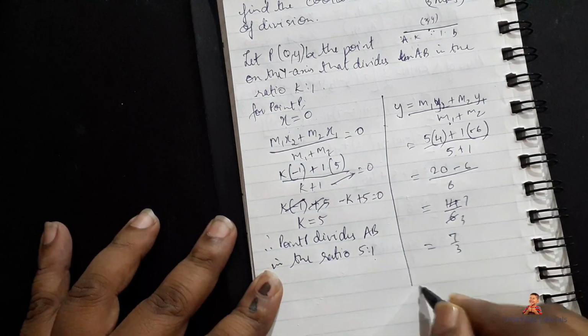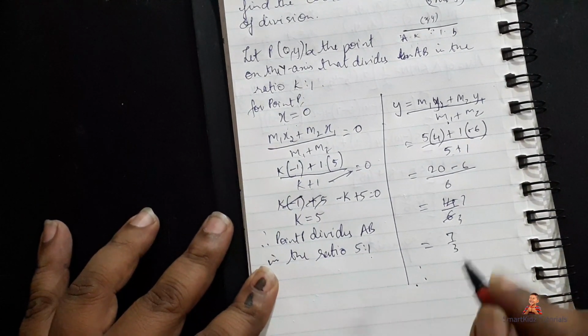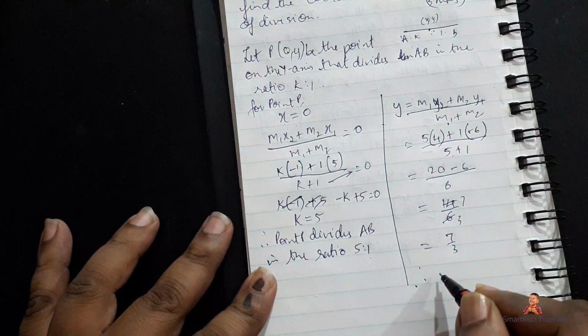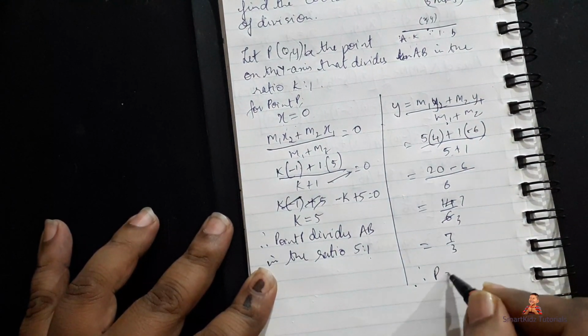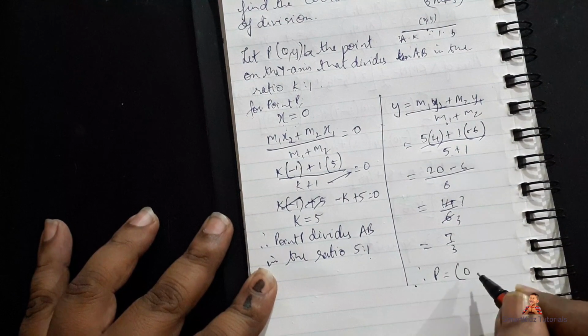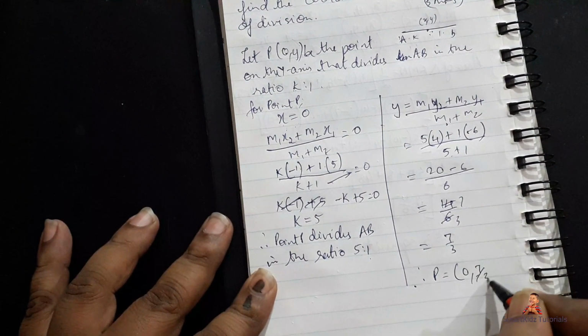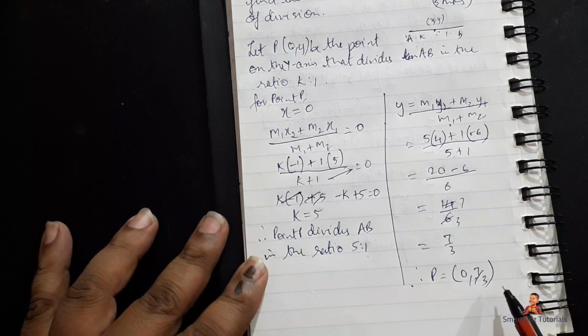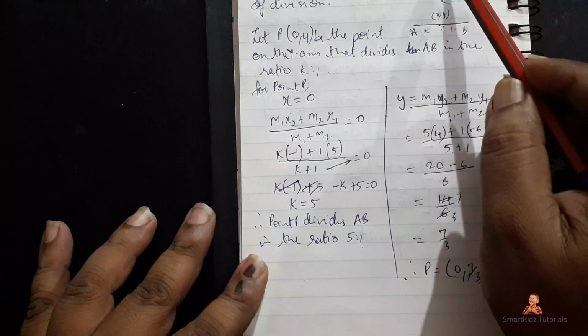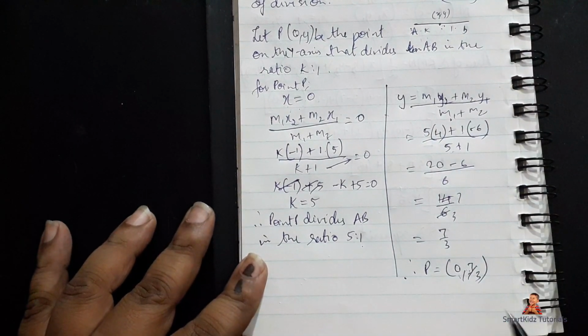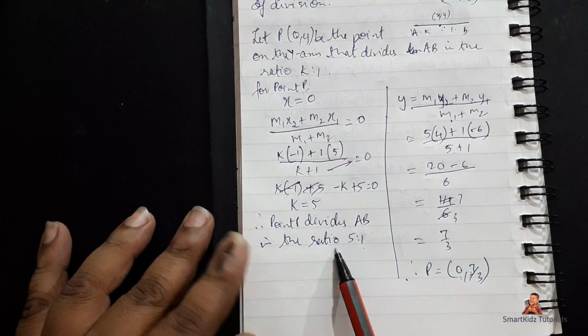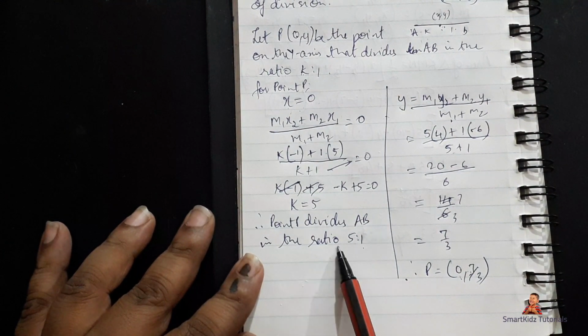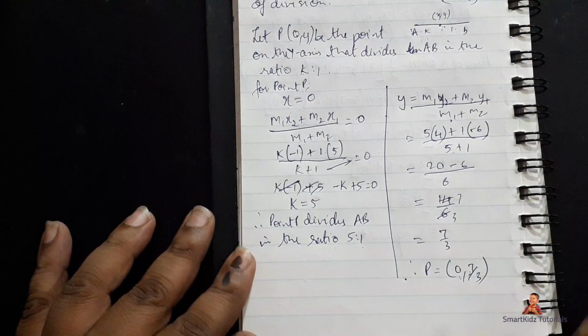So we can say therefore our coordinates, P equal to (0, 7/3), because we know the point is on the y-axis, so the x coordinate is 0. So we solve both sides. It's a 3 marks problem. One was to find the ratio, the other one was to find the coordinates.